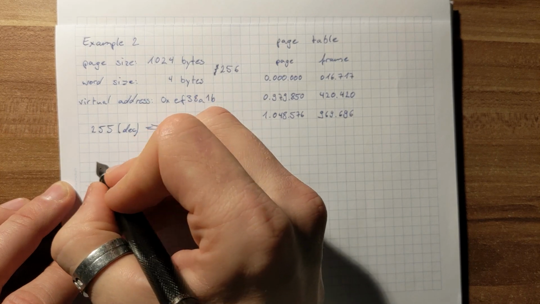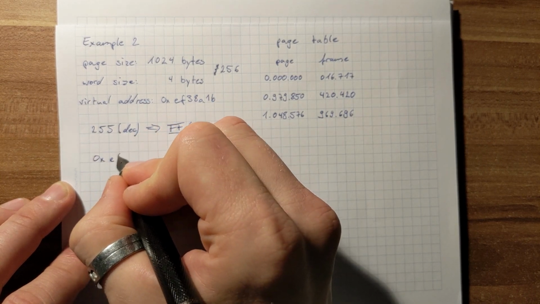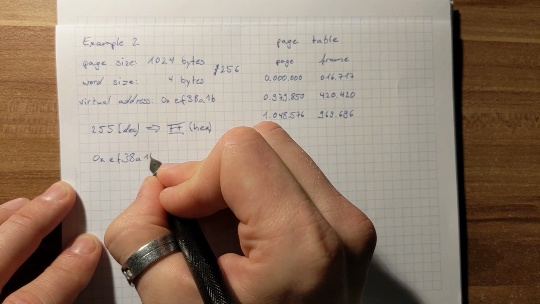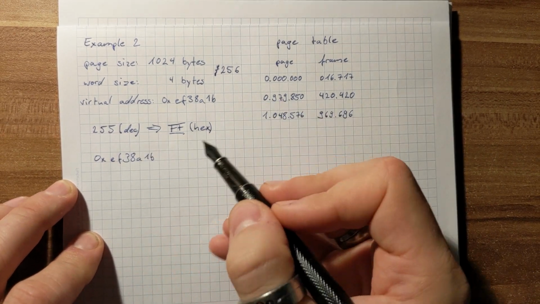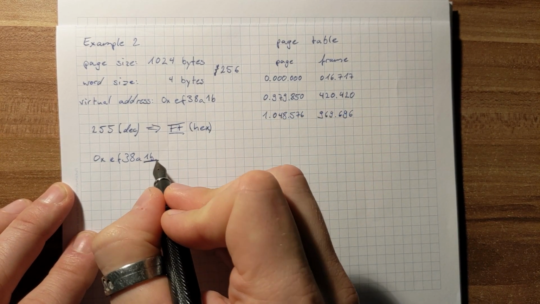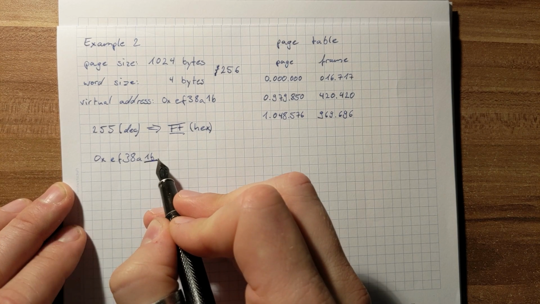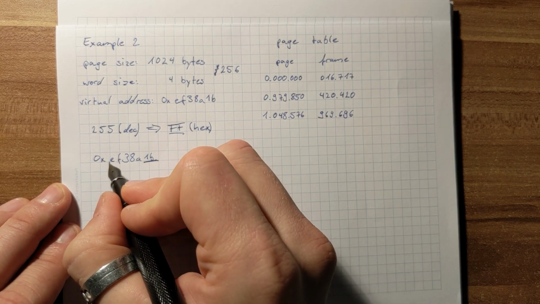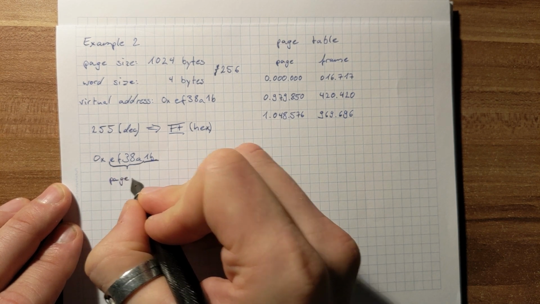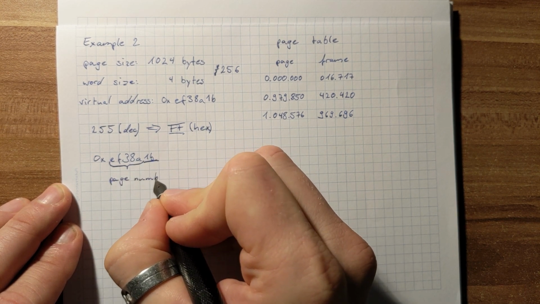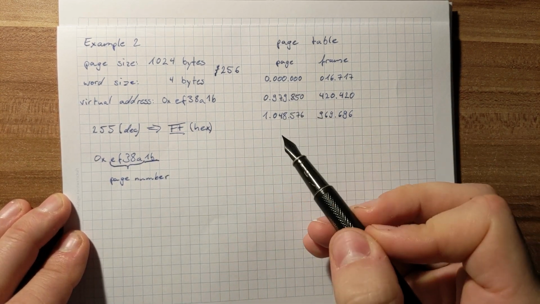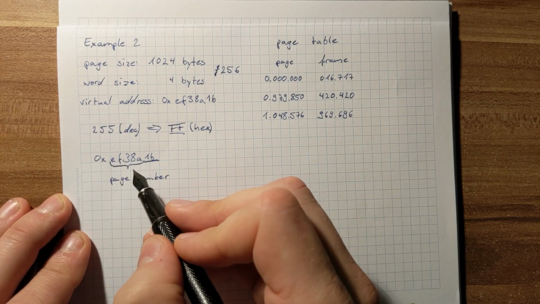So if we have a look at our address again, 0xEF38A1B, I'm going to copy it here to not mess it up too much up here. So we know this part is our page offset, the rightmost 2 digits, which means that the leftmost 5 digits are our page number, which is the part that we need to translate or to find in the table. Now the table again is in decimal, so we have to convert that into decimal.